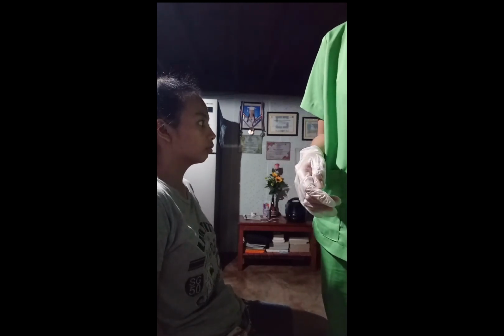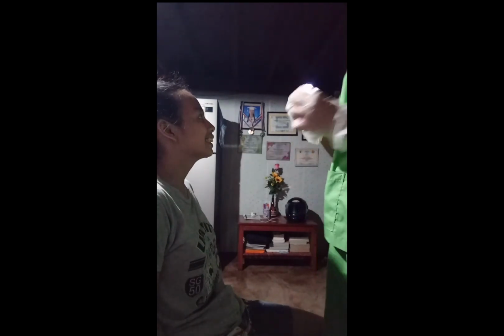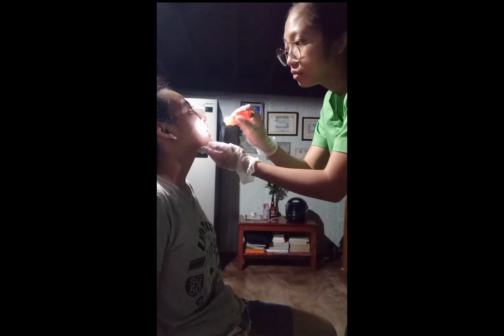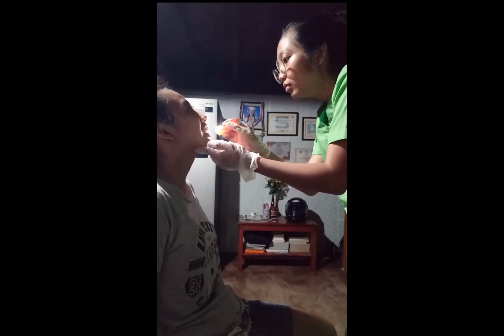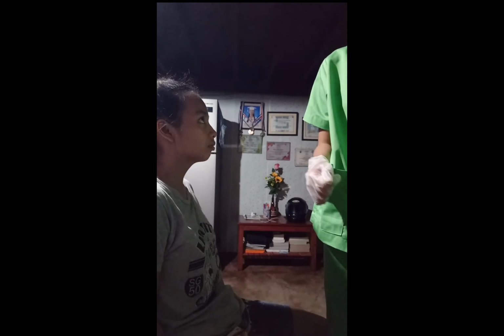Next is inspect the gums for color, bleeding, and retraction of gums. Can you smile for me, ma'am? It is pinkish and there's no sign of bleeding and no retraction of gums.